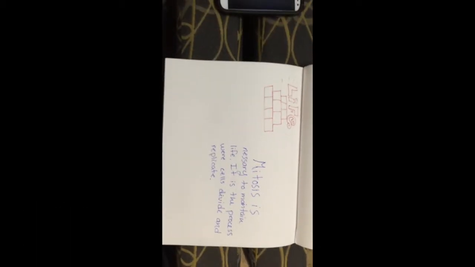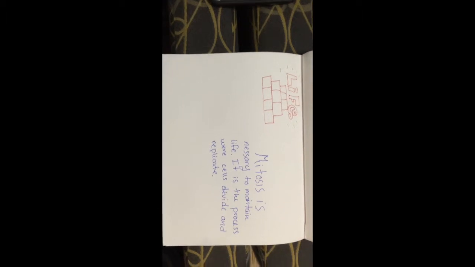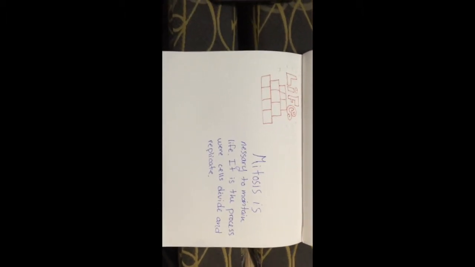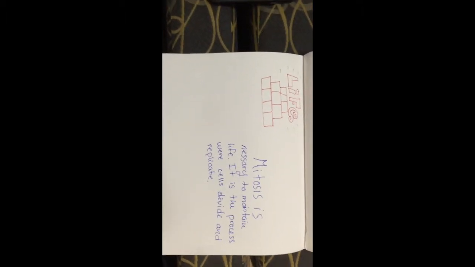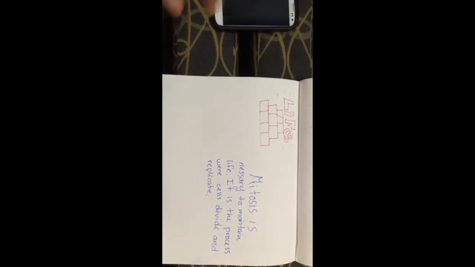Okay, the first thing you should know about mitosis is it's really important that every cell undergoes mitosis. It is the building block of life. Without mitosis, cells won't be able to duplicate themselves or regenerate. One will not be able to heal itself after getting hurt, and organisms will not be able to grow. Mitosis is necessary to maintain life, and it's the process where a cell divides and replicates once again.